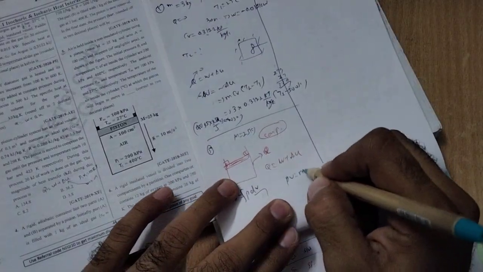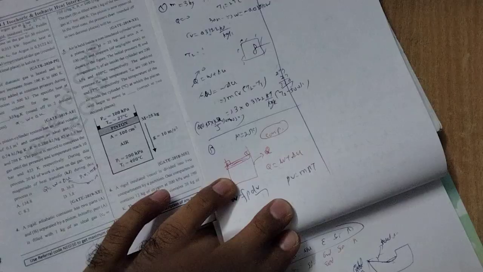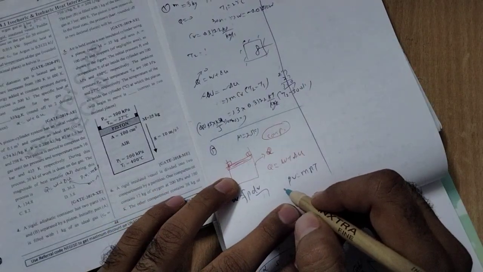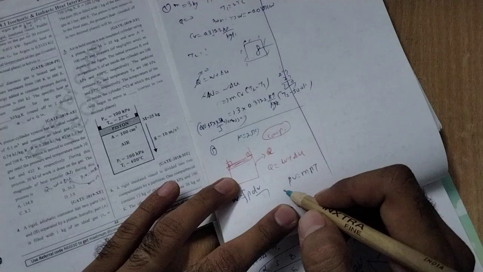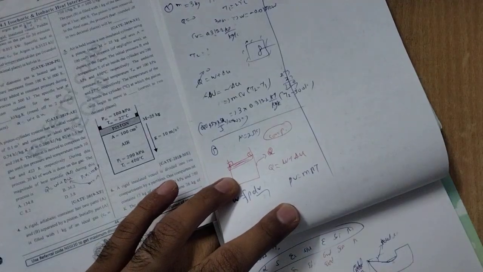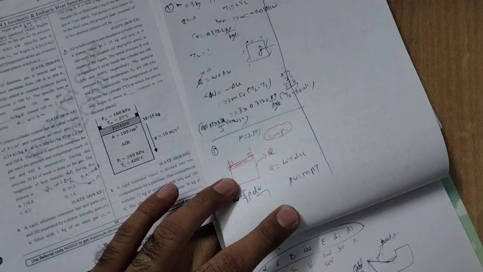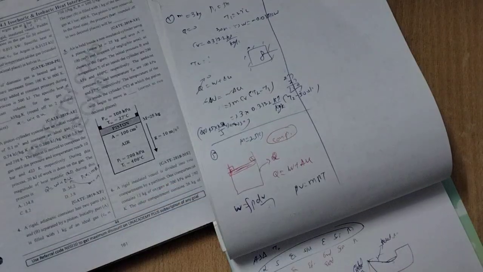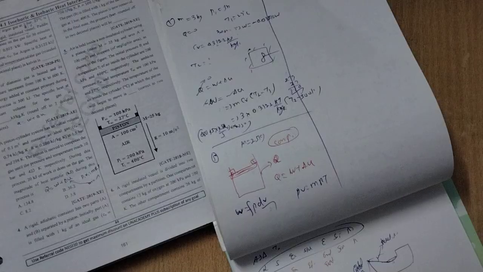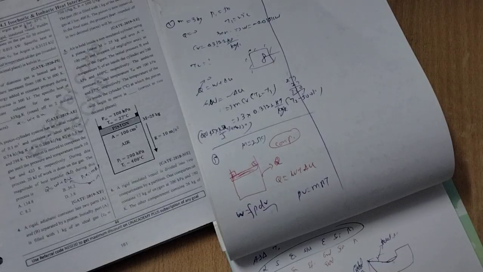PV equal to mRT. The volume method, area is given, height is not given, so specific volume we can't calculate. Mass by volume is the density of air, but what is the use of calculating the density of air?